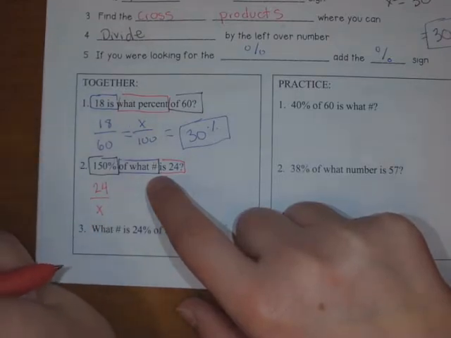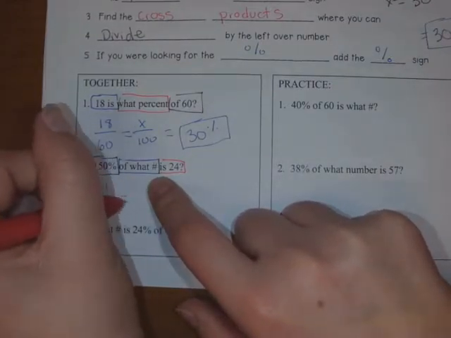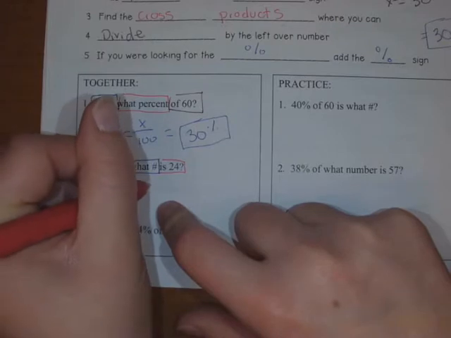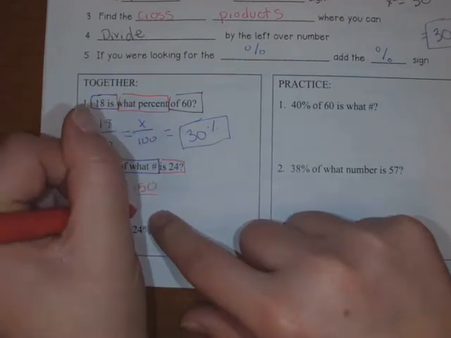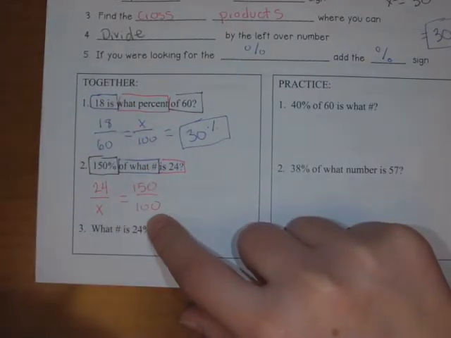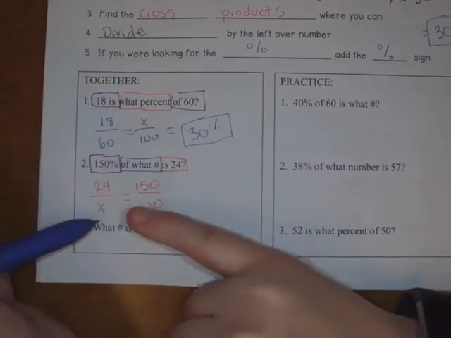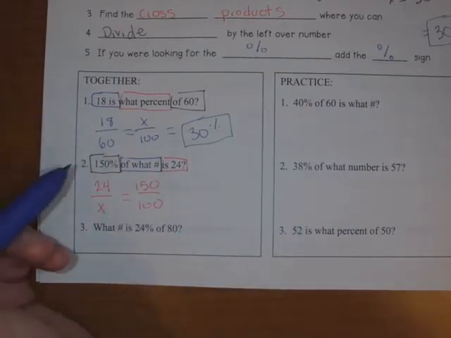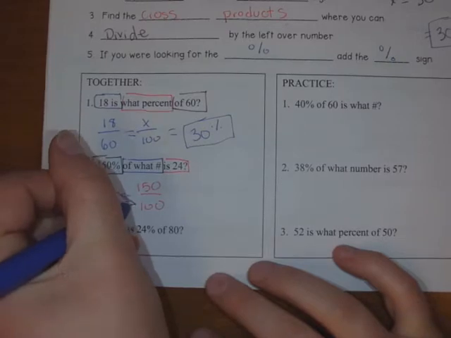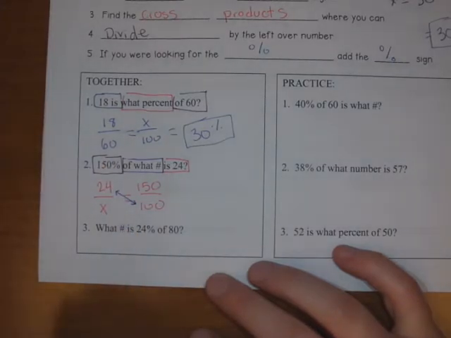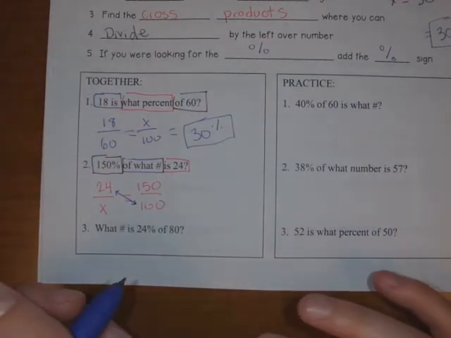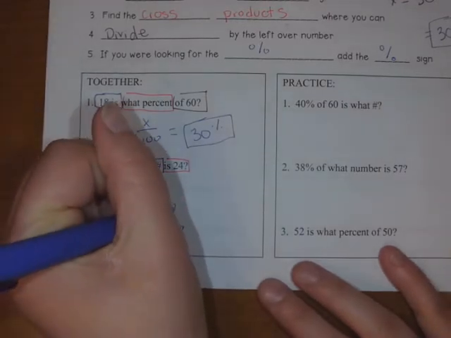We don't know the of. We know the percent, which is 150. And you always know that one right there because it's always 100. Alright, so this one, it was pretty easy to know where the x is because it's of what number? We don't know what of is. And so now you're going to multiply diagonally. So you have 100 times 24, which is 2,400.